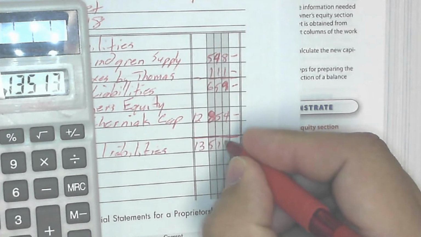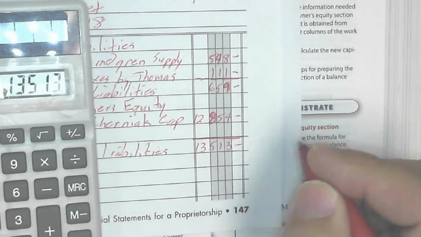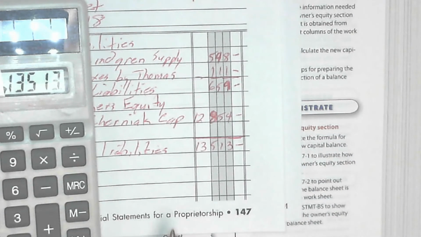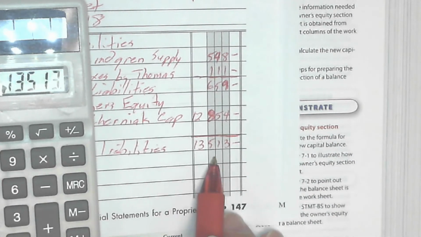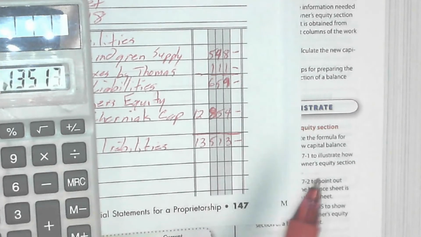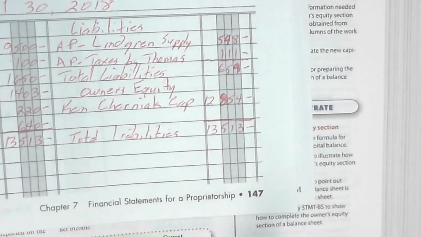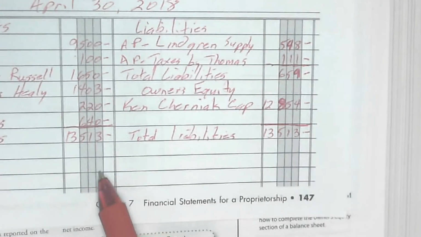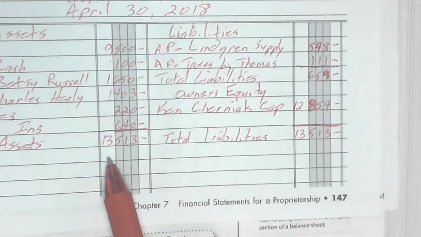That comes to $13,513. And just like magic, it equals the other side.